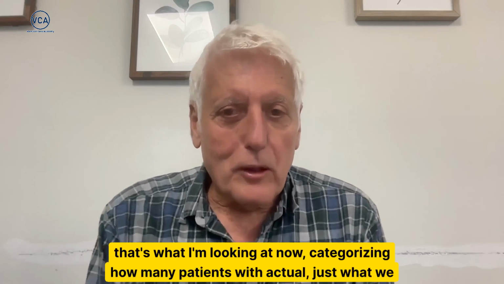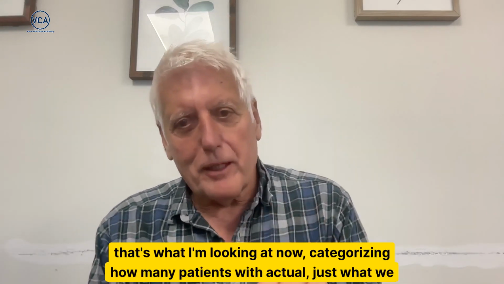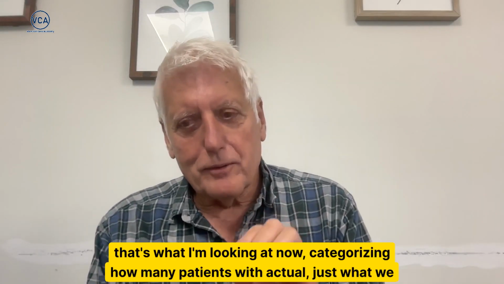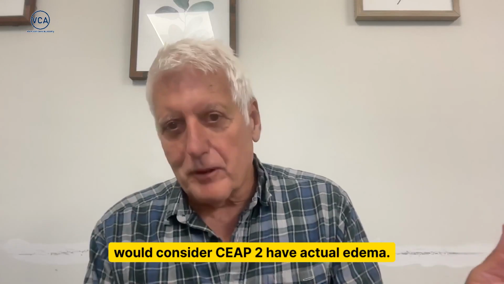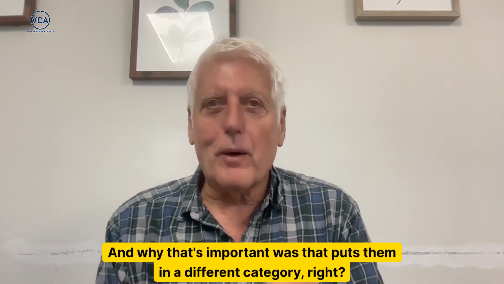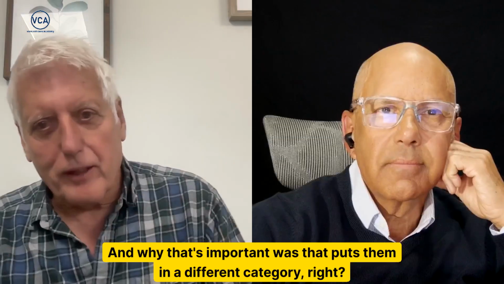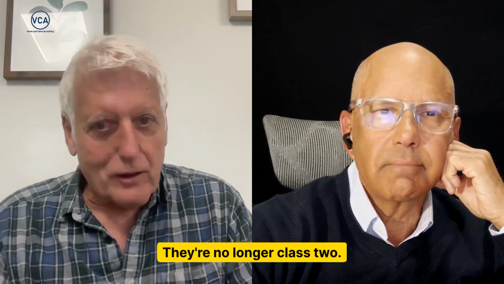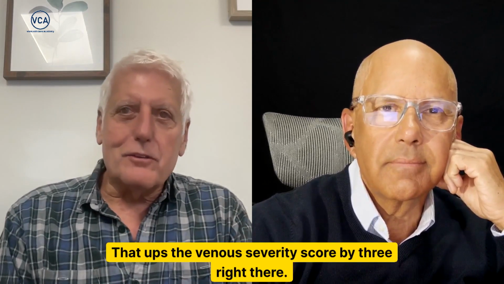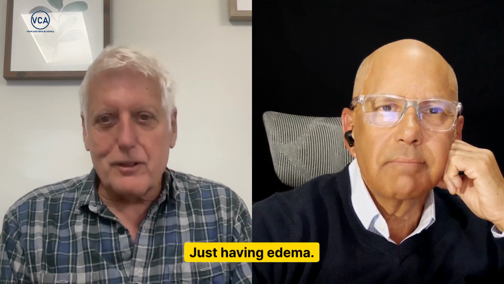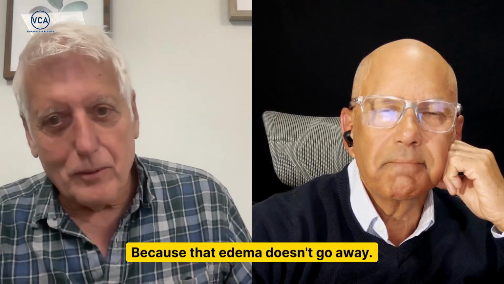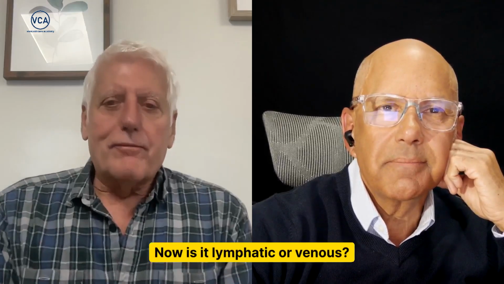So that's what I'm looking at now, categorizing how many patients with what we would consider CEAP2 have actual edema. And why that's important is that it puts them in a different category, right? They're no longer class 2. That ups the venous severity score by 3 right there, just having edema, because that edema doesn't go away. Okay, it stays there. Now, is it lymphatic or venous?